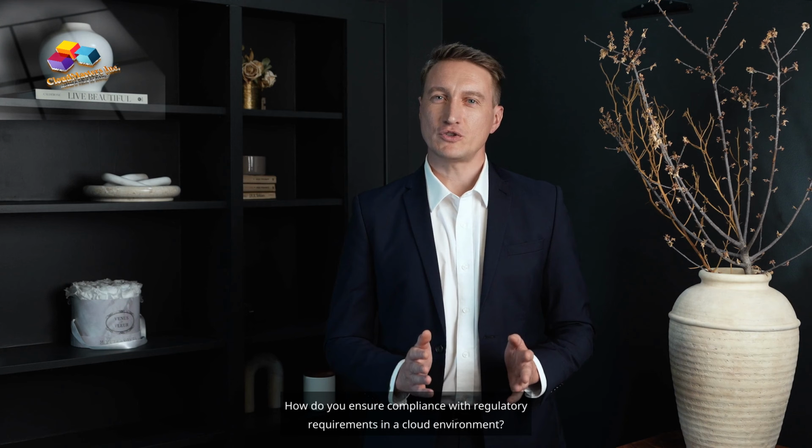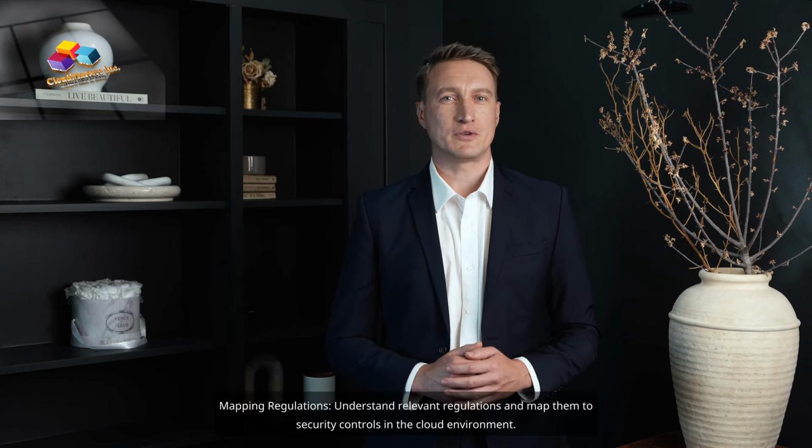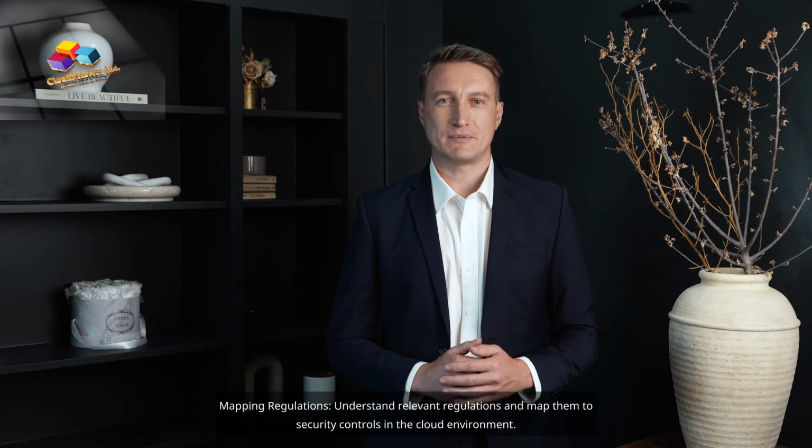Question 12. How do you ensure compliance with regulatory requirements in a cloud environment? Answer. Ensuring compliance involves understanding relevant regulations and mapping them to security controls in the cloud environment.